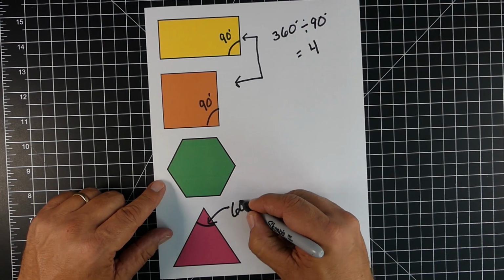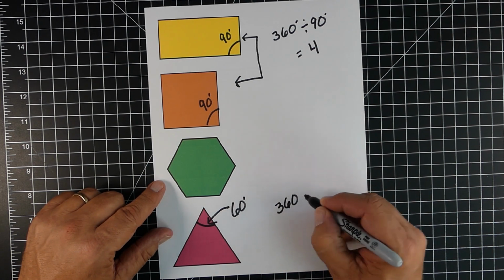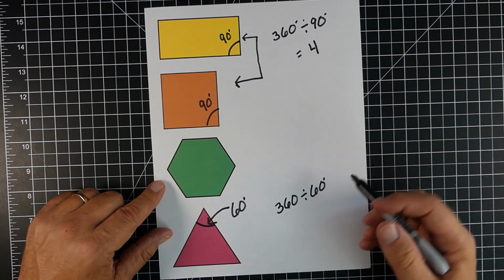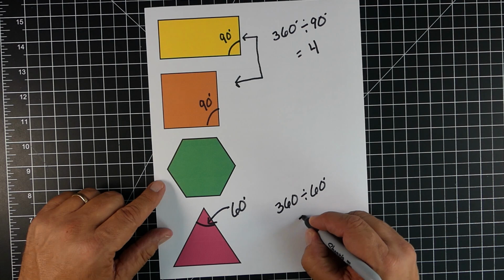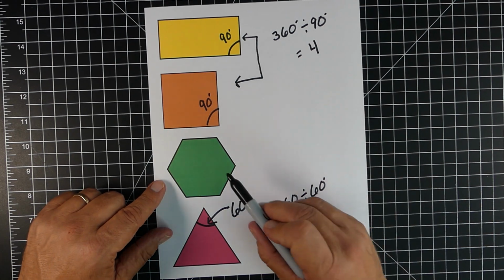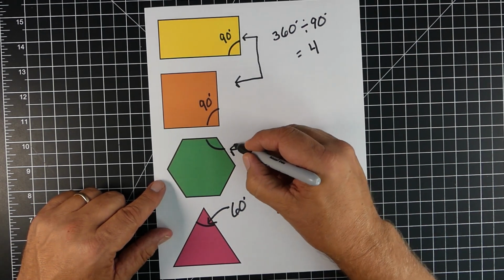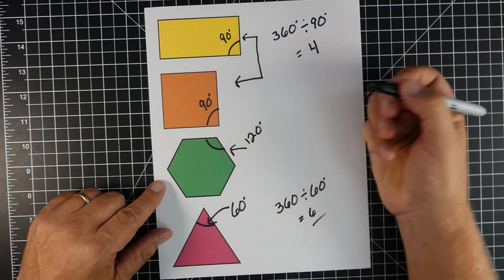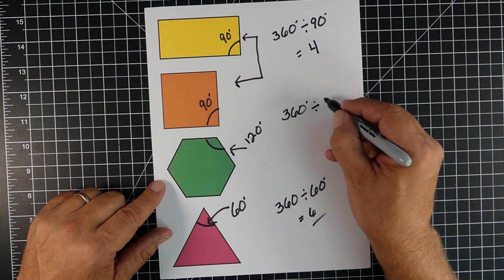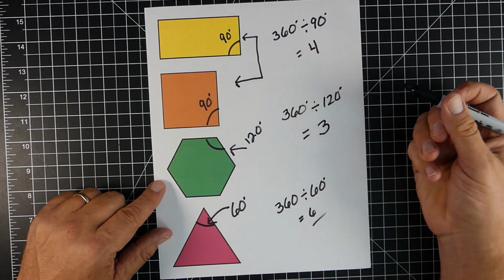If we look at the triangle, an equilateral triangle, the angle is going to be 60 degrees. If you take 360 and divide it by 60 degrees, you're also going to get a whole number. You're going to avoid a decimal. So in this case, 360 divided by 60 is going to be 6. And it's the same thing when we get to the hexagon. Each interior angle of a hexagon is going to be 120 degrees. So if we take 360 degrees and divide it by 120, we end up with 3. And again, it's a whole number, and so we avoid the decimal.